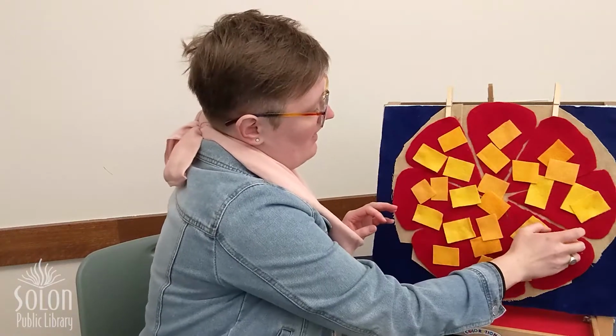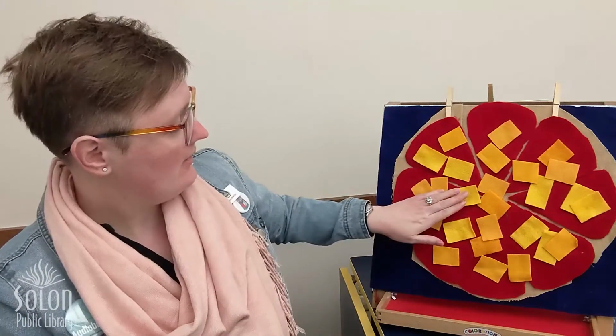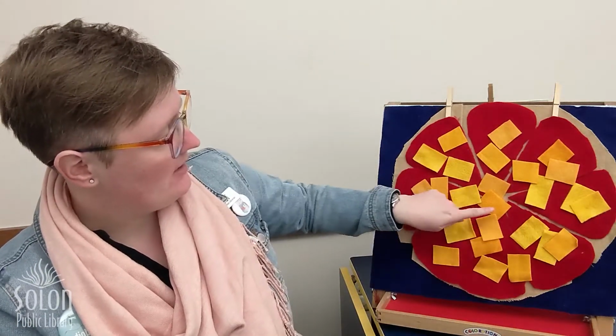Okay, we've got all of our rectangle cheese on our pizza. And we have some different colors of yellow. Some are brighter yellow, some are more of an orangey yellow. Now we could just leave our pizza like this and just have cheese pizza, but I think we're gonna do a little fancier pizza today.